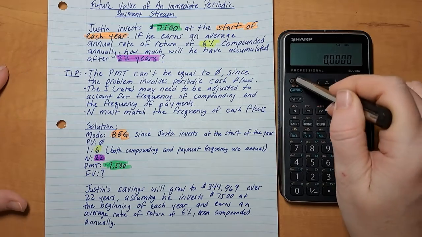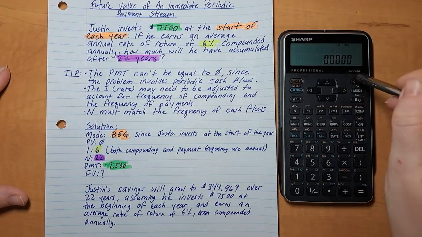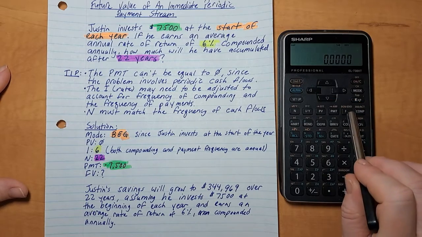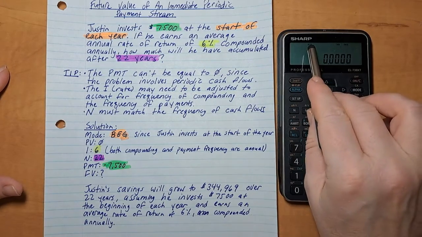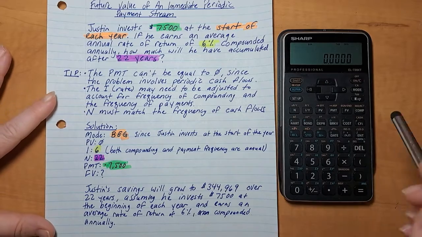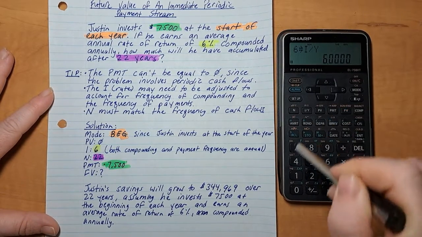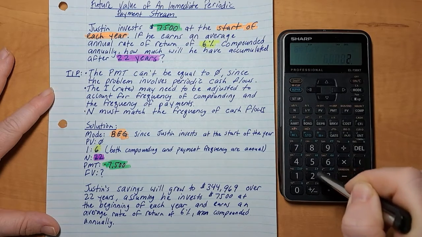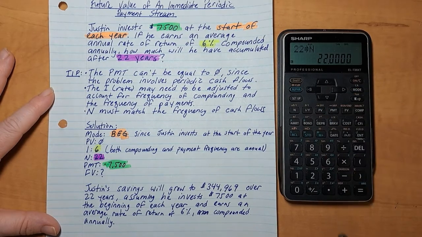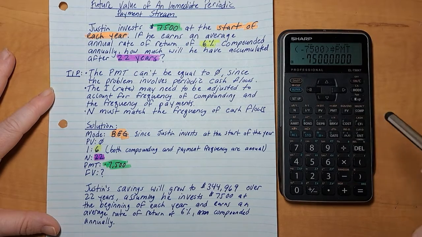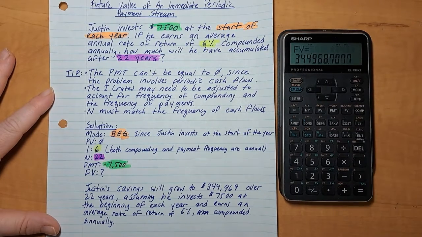So let's go ahead and clear it. Second function alpha 0, 0. And it's beginning, so we need to second function FB. It's the beginning of end, so there's a begin there, BGN. And let's get going. So 0 present value, 6% interest for 22 years. And the payment is $7,500. So compute the future value.